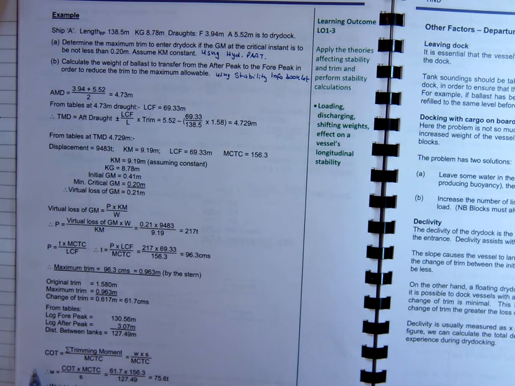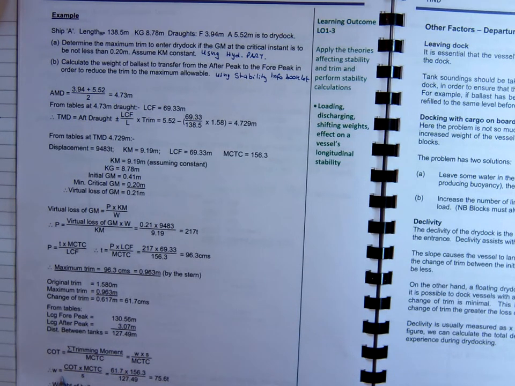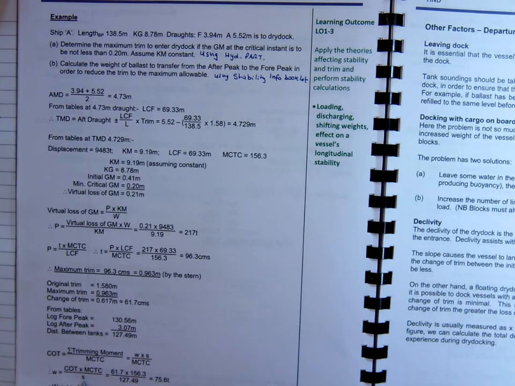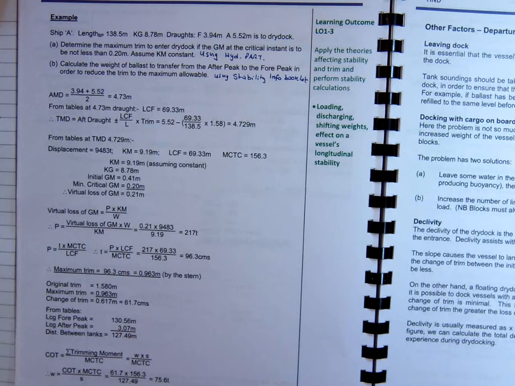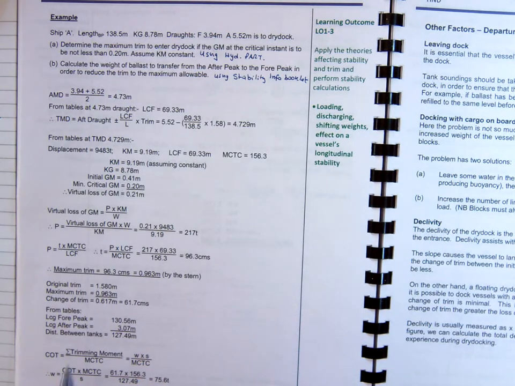So let's transpose the formula. The weight we're looking for to transfer is change of trim times MCTC over the distance that we've got to move, in other words, between the aft peak and the fore peak. Well, that's 127.49. We know our MCTC because we looked it up originally with our trimming draft. We know our change of trim because we've just worked that out, which is the difference between our original trim and what our maximum trim has got to be.